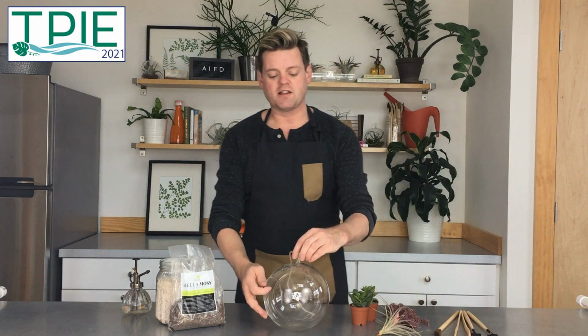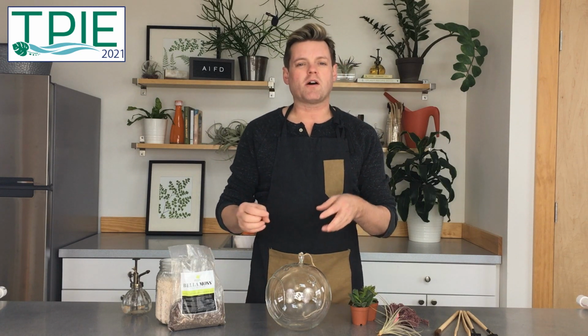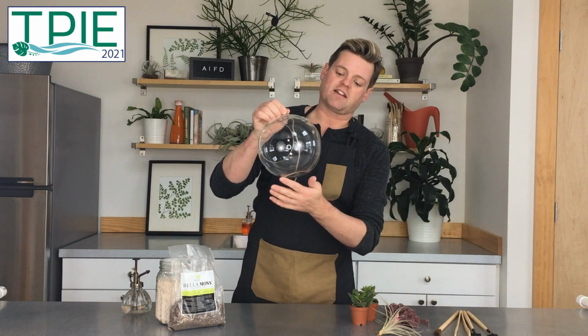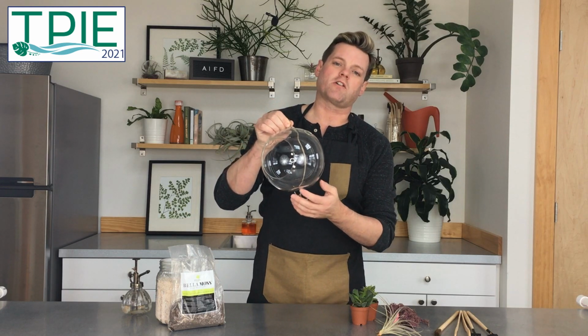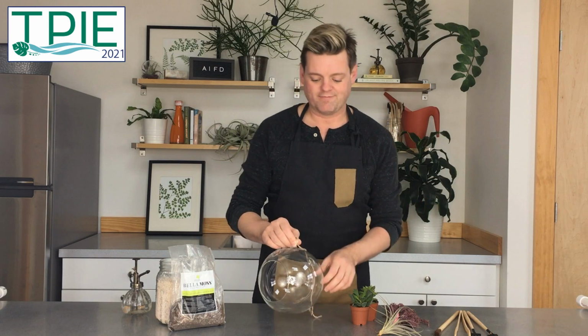The first thing that we have to do is build a little bit of a drainage layer. What that does is when you add water to the soil, it gives the water somewhere to shed away to. That's important because in a container like this, there's no hole for excess water to drain away, and sometimes consumers have a heavy hand.